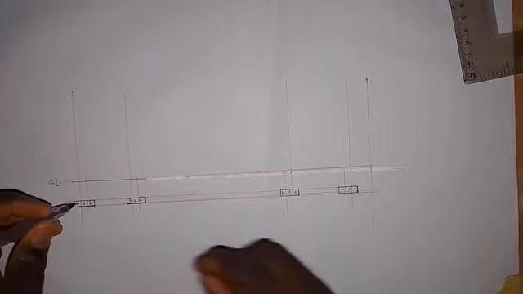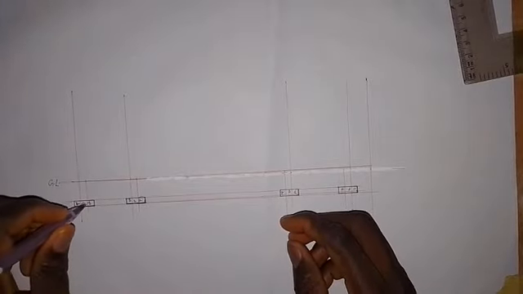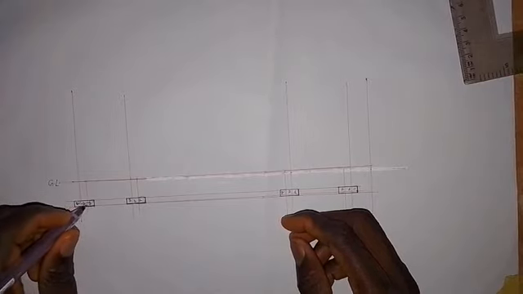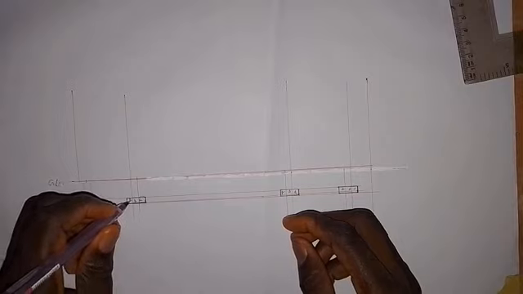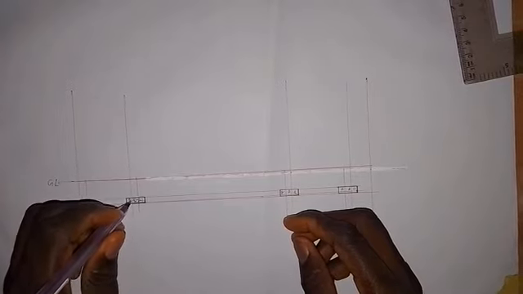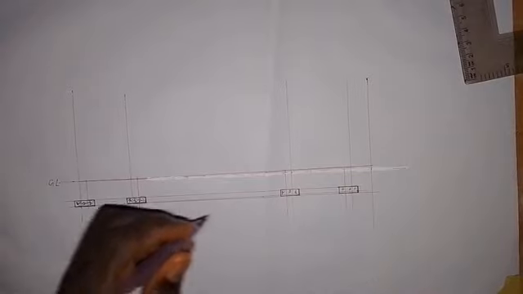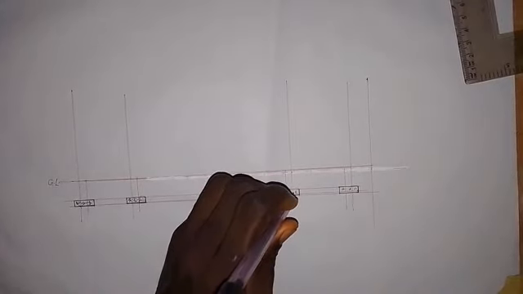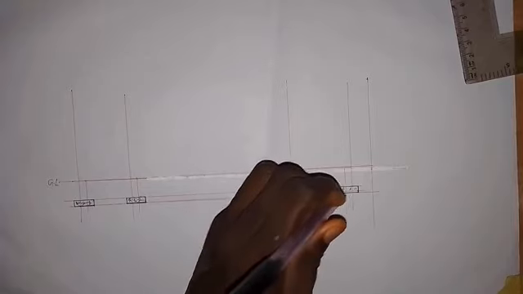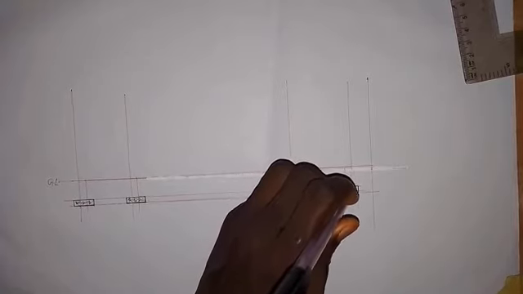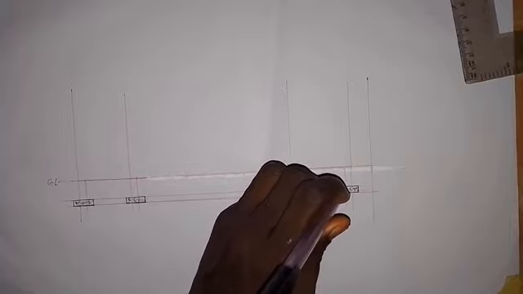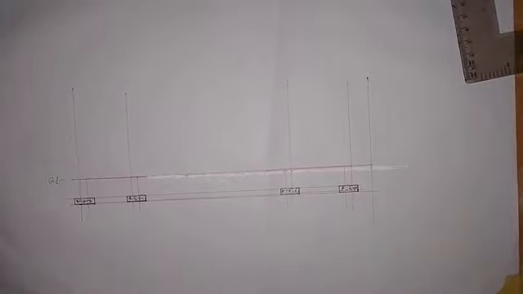So this represents sand in the mixture, while the first one that I drew represents the gravel in the mixture. So we do the same thing for this. Alright, so we have drawn the foundation footing.